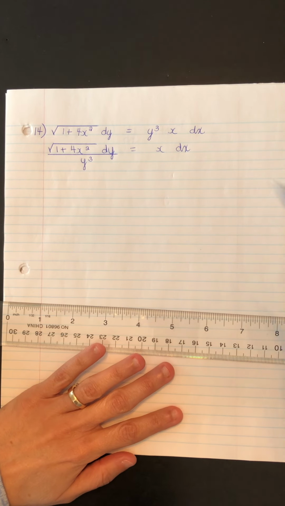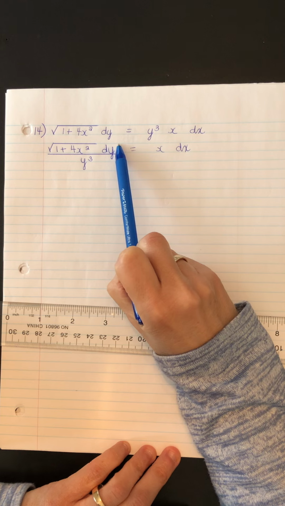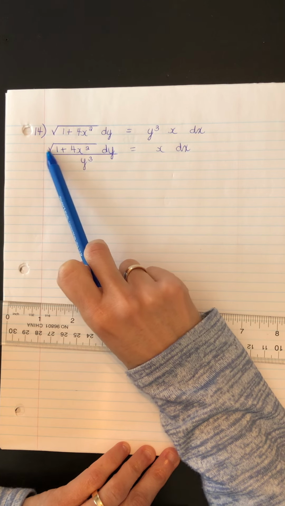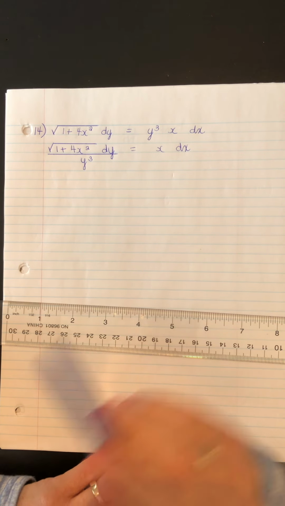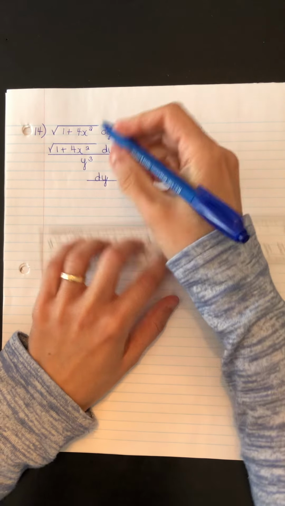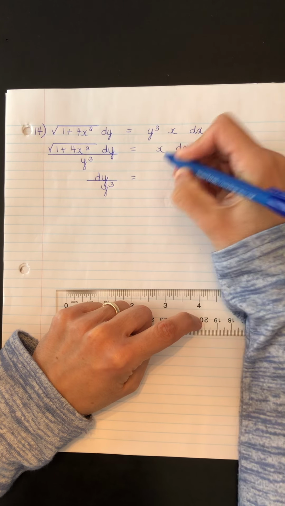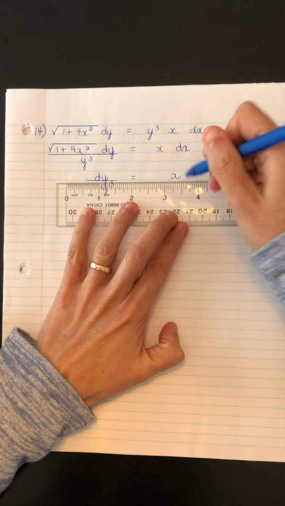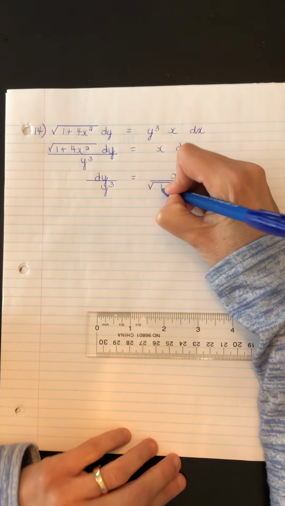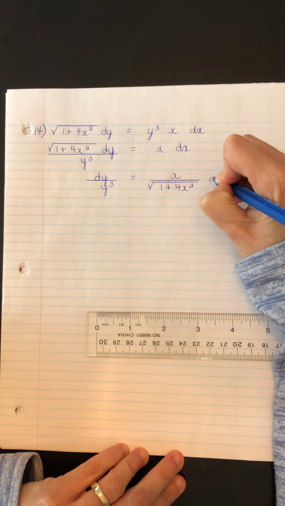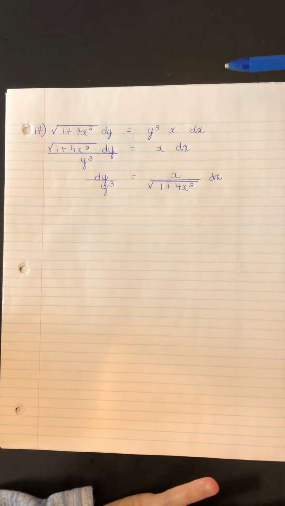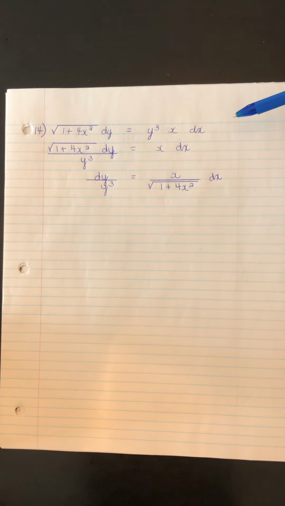Okay, and now we're still not done because stuck to this differential dy, certainly we can't have this expression containing x. So I would now divide both sides by that radical, and that is going to look like this. Okay, just like that. And now we're certainly in much better shape because we do have the variables separated correctly.